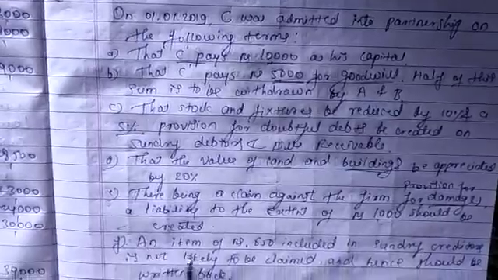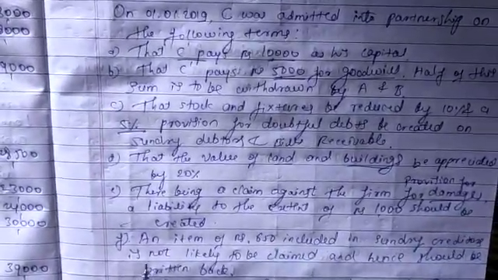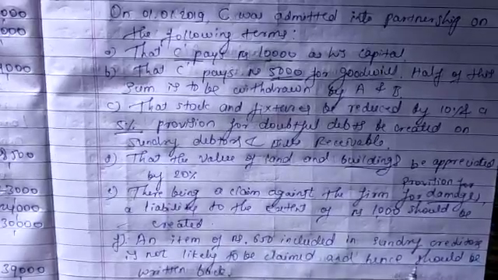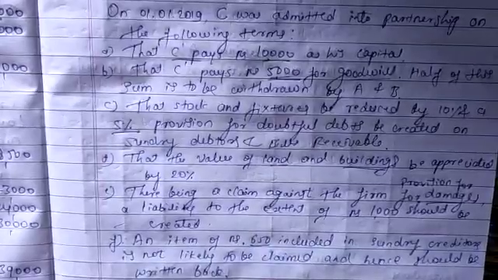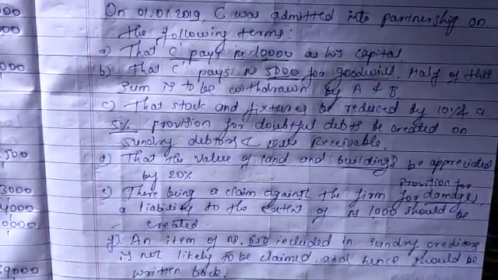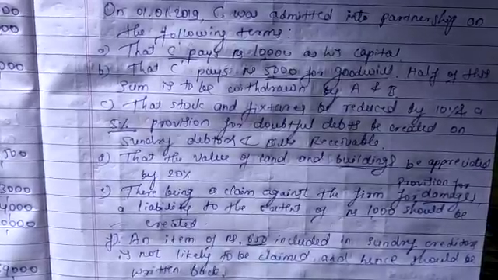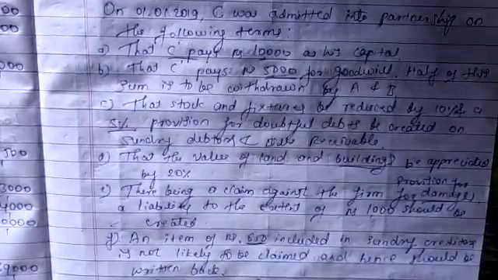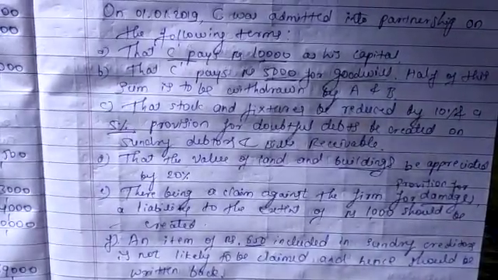And the last one, an item of rupees 650 included in the sundry creditors is not likely to be claimed and hence should be returned back. So 650 of creditors is written back. It means a decrease in the value of total creditors by rupees 650, so that should be recorded on the credit side of the revaluation account, as it is a decrease in the value of a liability.